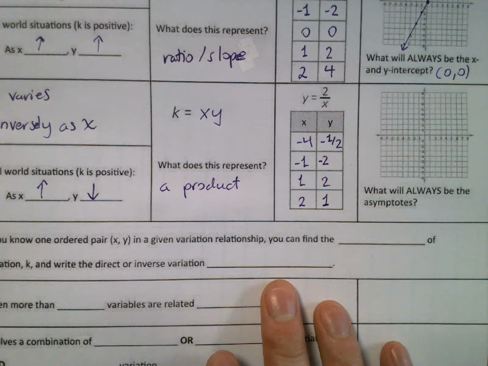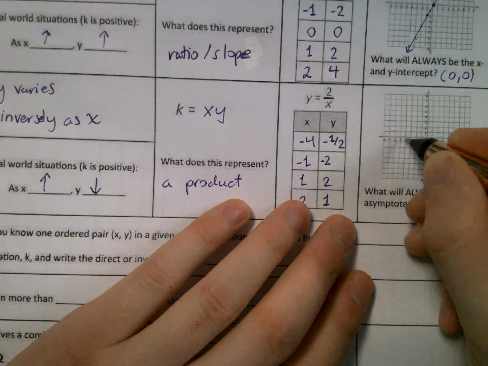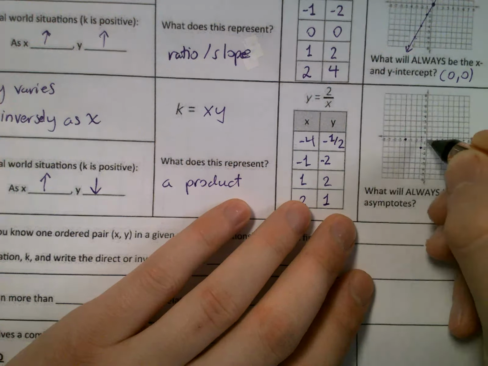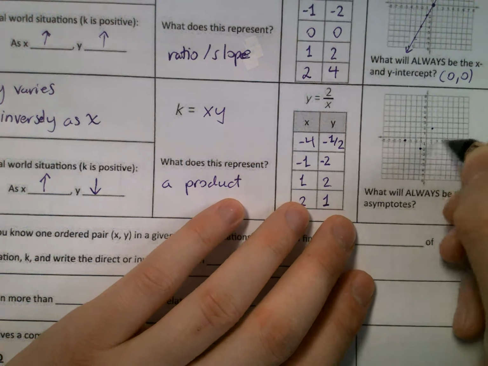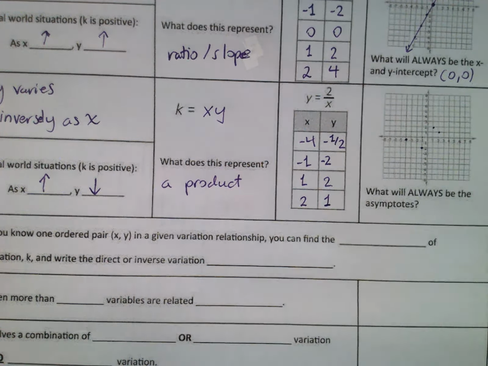Well, let's just plot them real quick and see what happens. We're going to go back 4, down 1/2. Back 1, down 2. Over 1, up 2. Over 2, up 1. Holy moly, I can't even get a straight line out of that. What's going on? Well, let's graph it and find out.